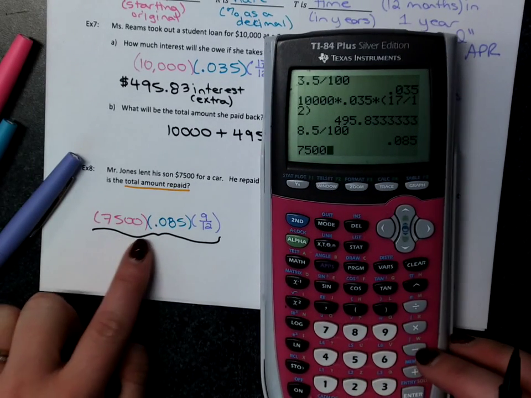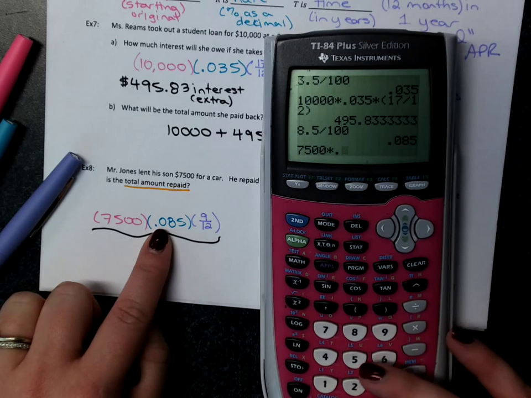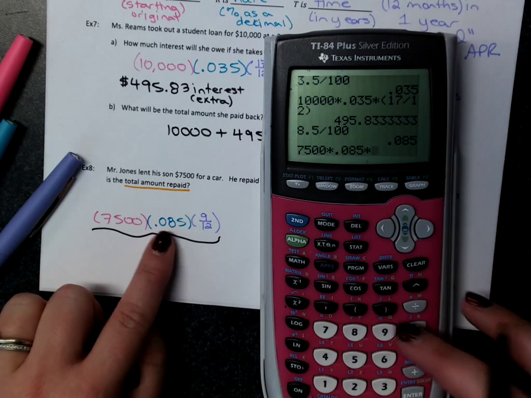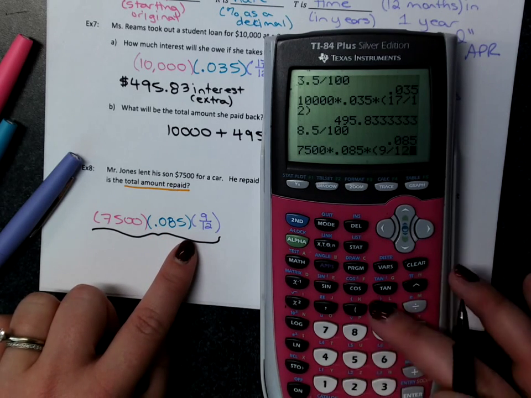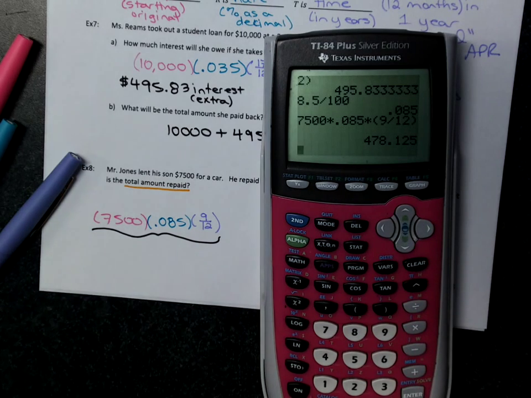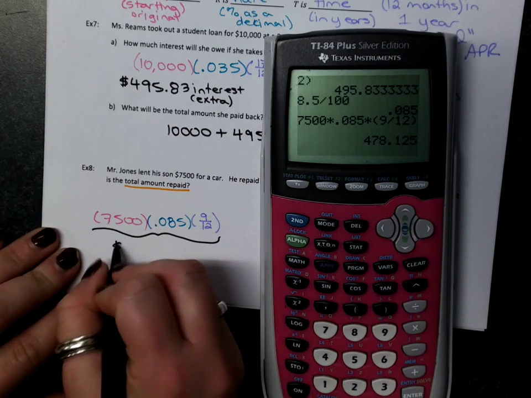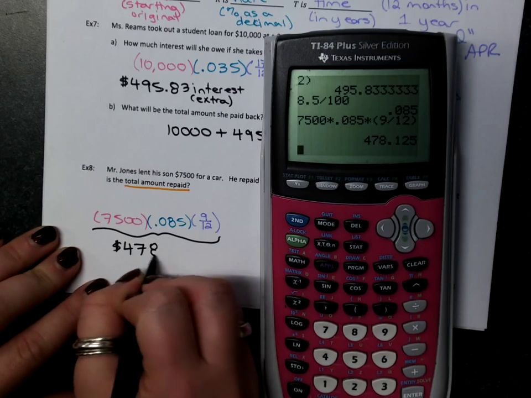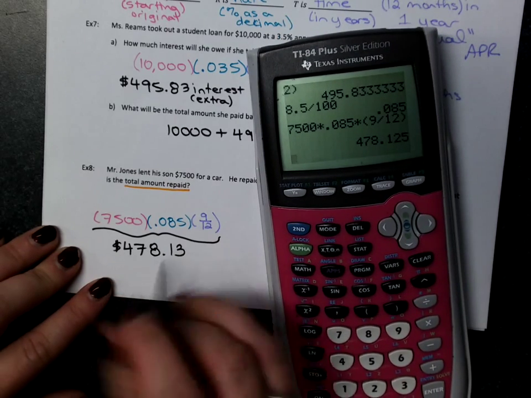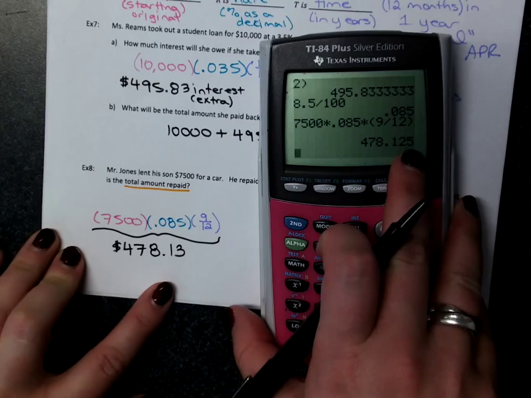So we'll multiply those three things together, and that will give us the amount he had to pay in interest. 7,500 times 0.085 times parentheses 9 out of 12. That tells us that he had to pay an additional $478.13 if we round that to the nearest penny.